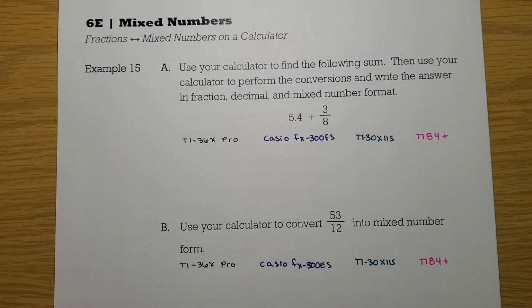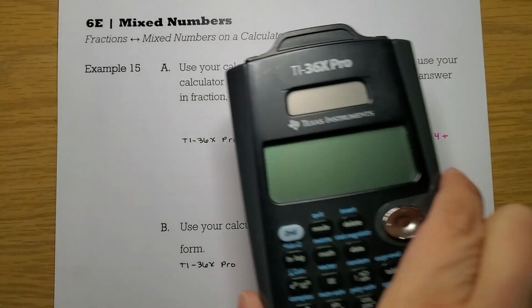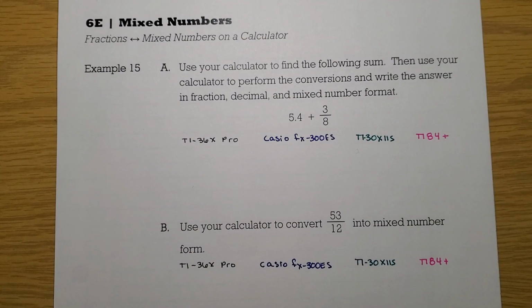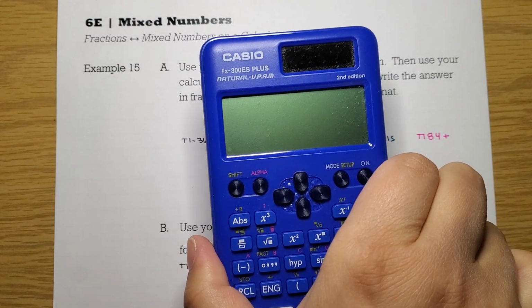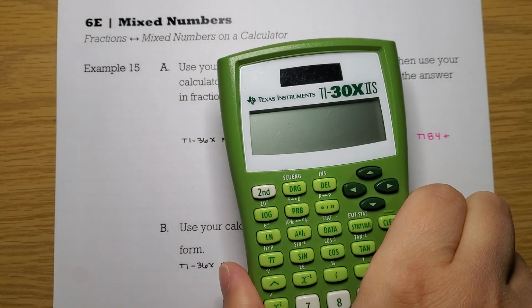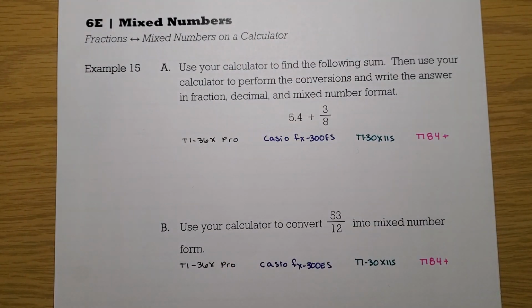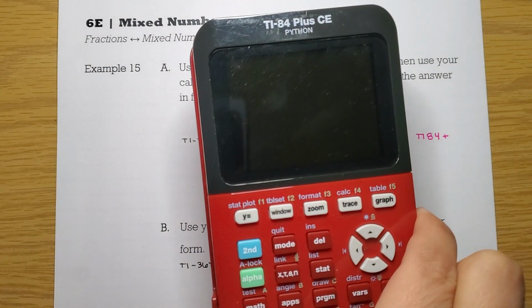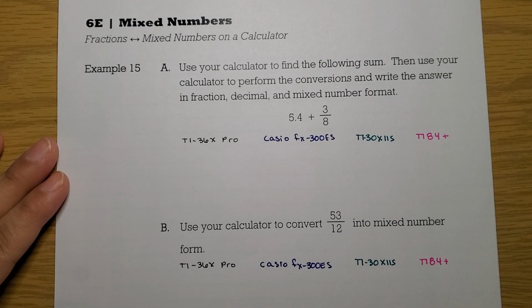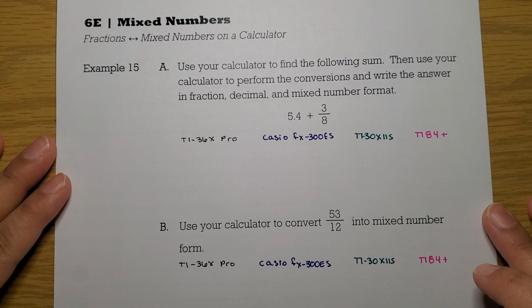The calculators that I'm going to use in this video are the TI-36X Pro, the Casio FX300ES, the TI-30X2S, and a TI-84. Even if you don't have one of these calculators, your calculator may be similar to these. So you do want to make sure that you know your calculator as best as possible.